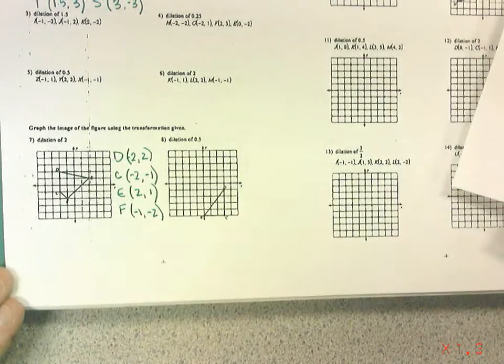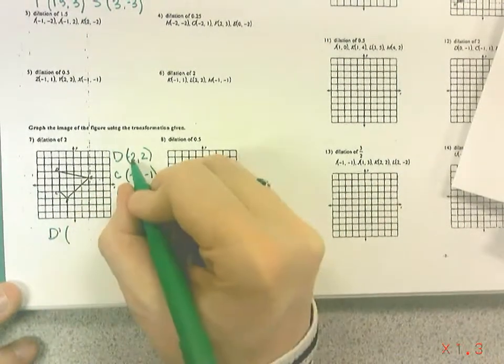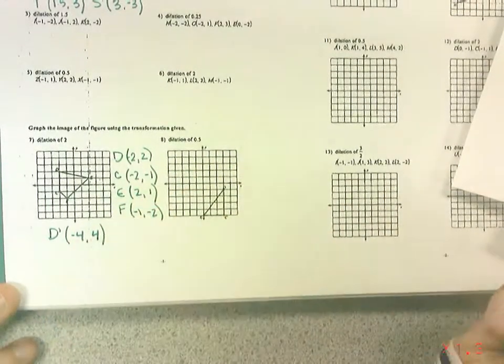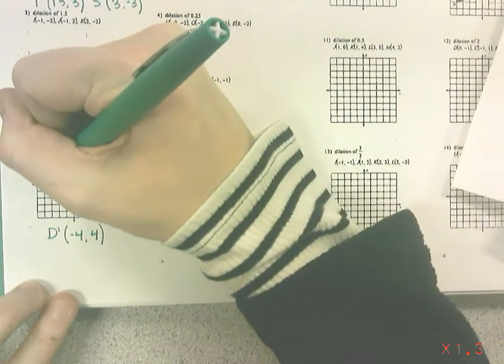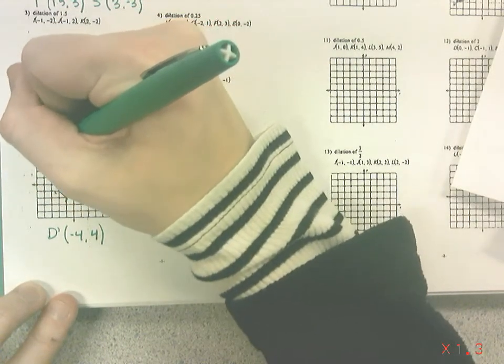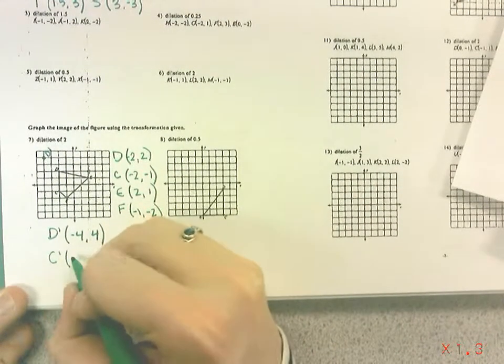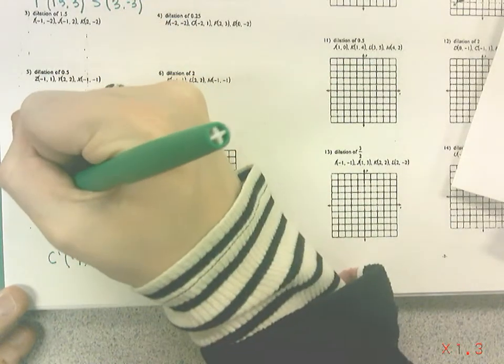Now I have to dilate it by 2, which means multiply everything by 2. So D prime is going to be at -2 times 2 is -4, and 2 times 2 is 4. So D prime would be at negative 4, positive 4. So there's my D prime. C prime then would be at negative 4, negative 2.